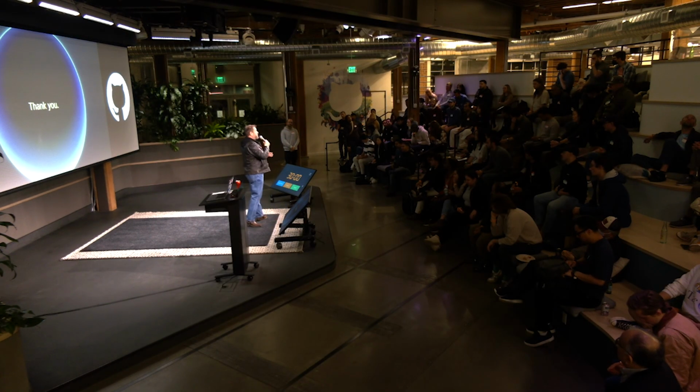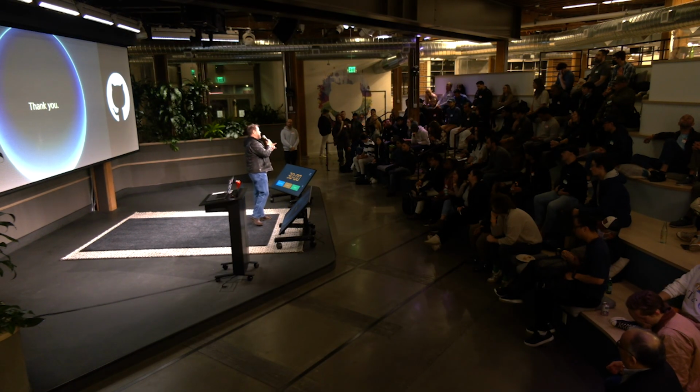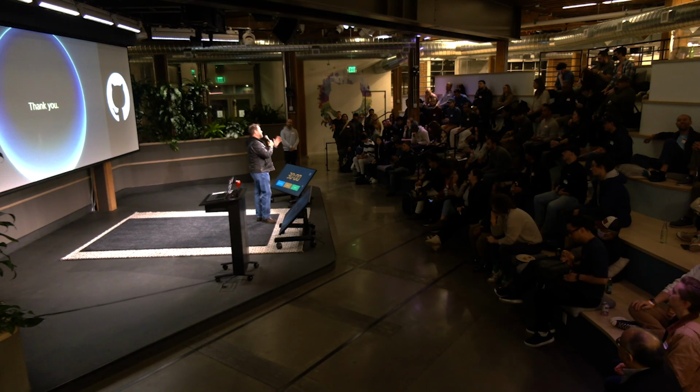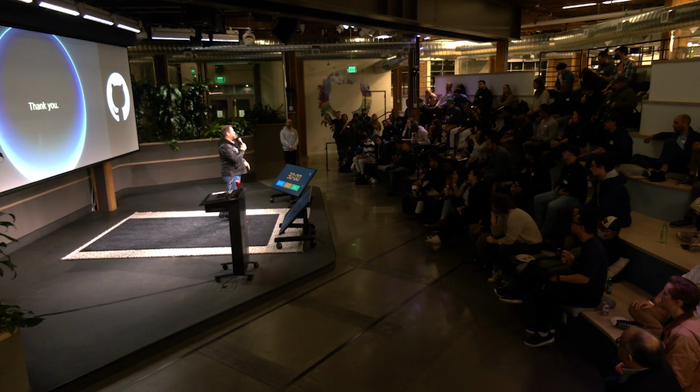Right, we do support bulk upsert directly to the vector index, but we don't support batching to the models themselves yet. That is a future feature. Okay, thank you. All right.